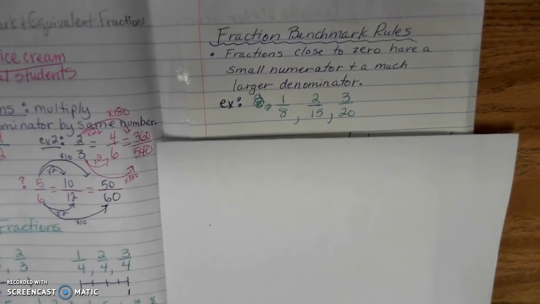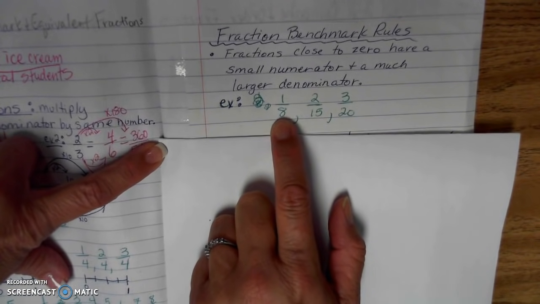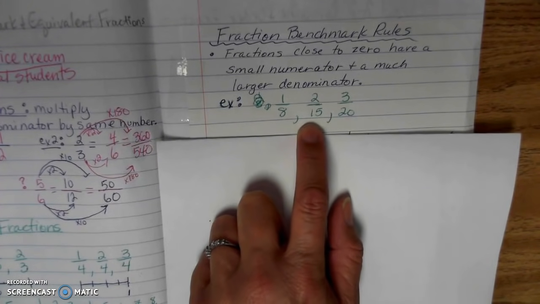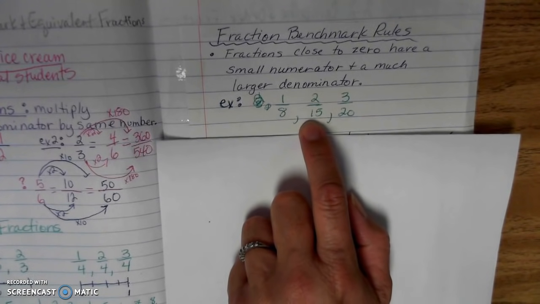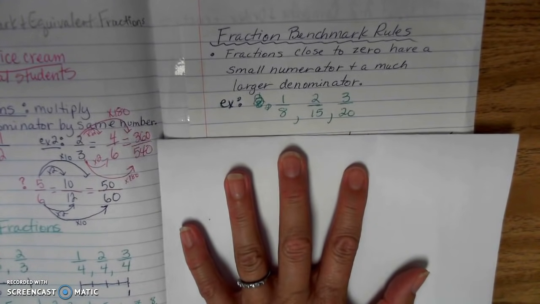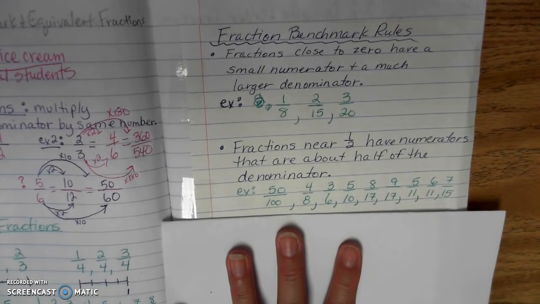When we have fractions that are close to 0, they have a smaller numerator and a much larger denominator. So I know that 1/8, because the numerator is smaller than the denominator, is going to be closer to 0 on the number line. Same with 2/15. My numerator is small, my denominator is large, so it's going to be small. Think of it as 2 slices out of 15 slices total. That's not very large. And 3 out of 20. So those are going to be closer to 0. Go ahead and pause again and copy those down.